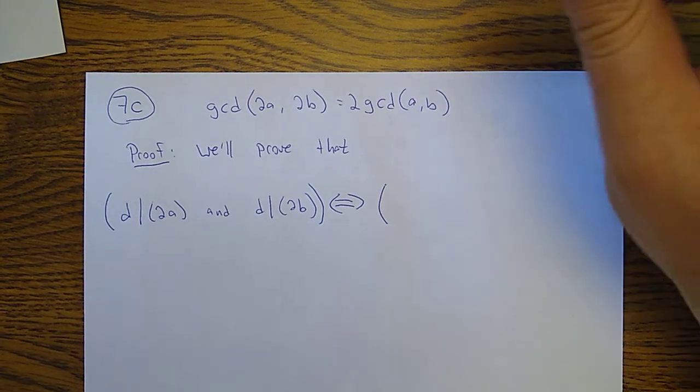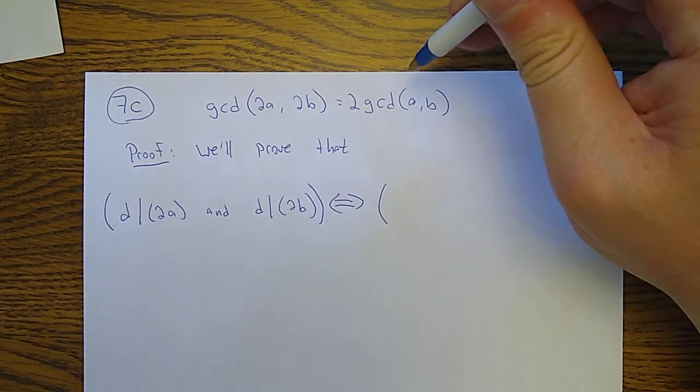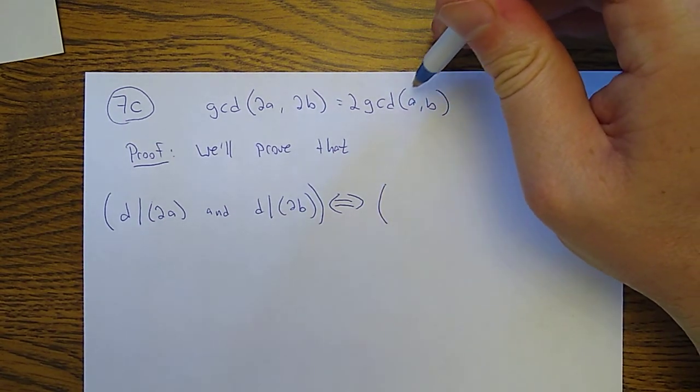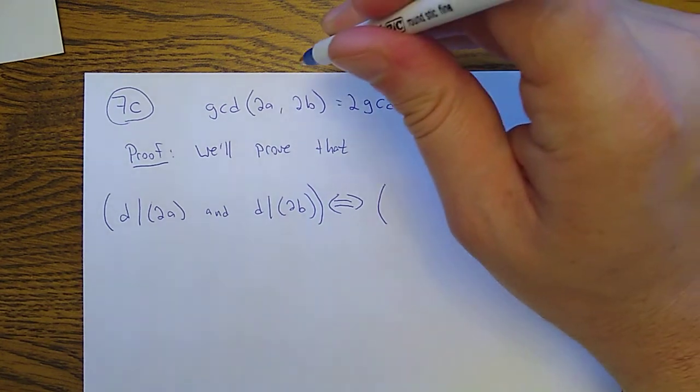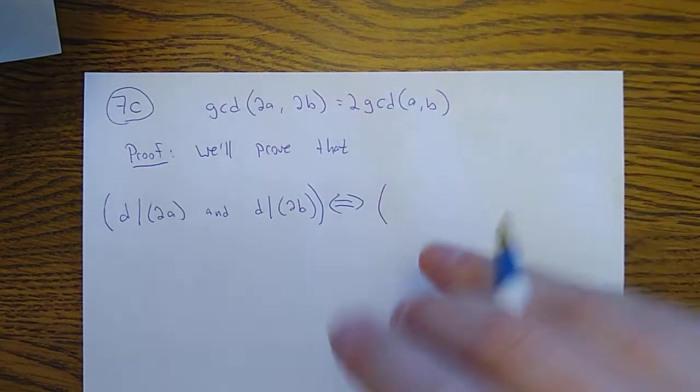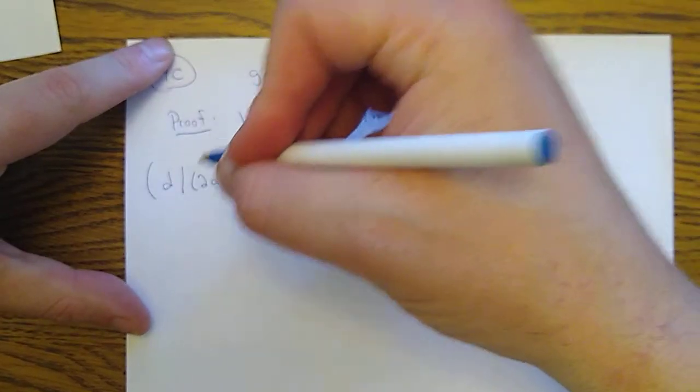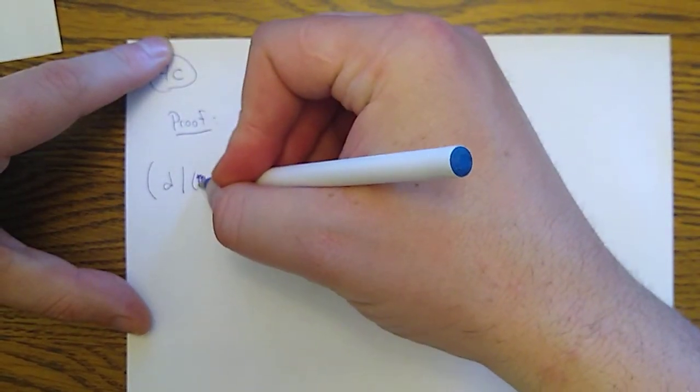So for this I want to show that maybe if D is a common divisor of A and B, maybe here's how we'll say it.